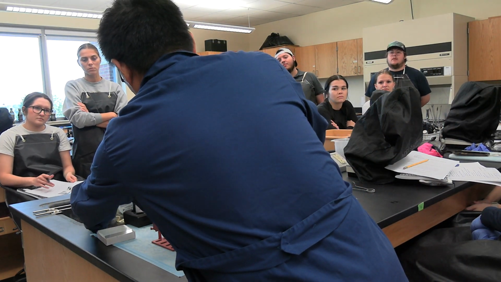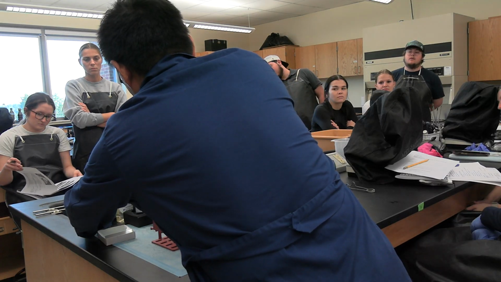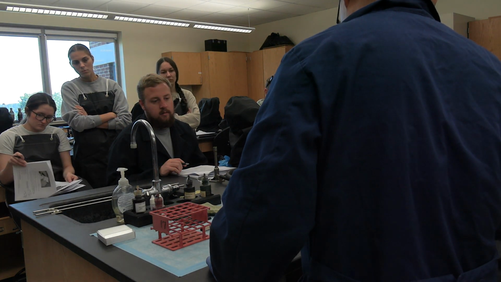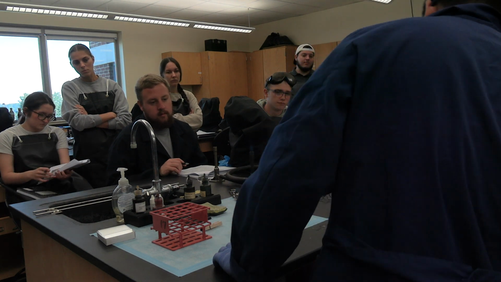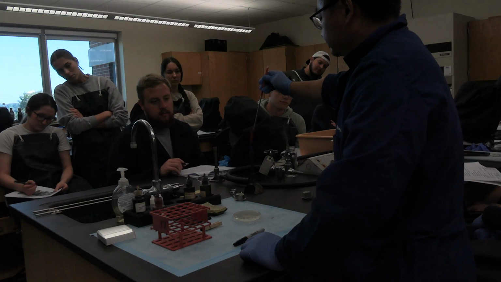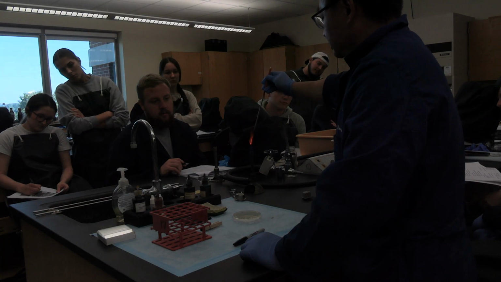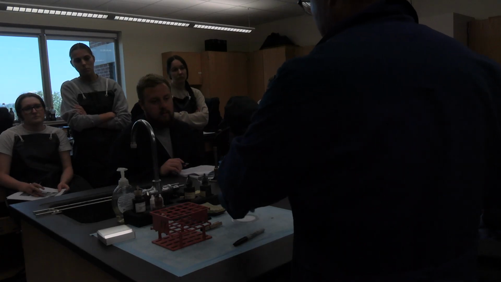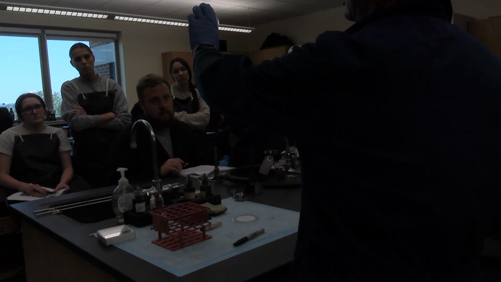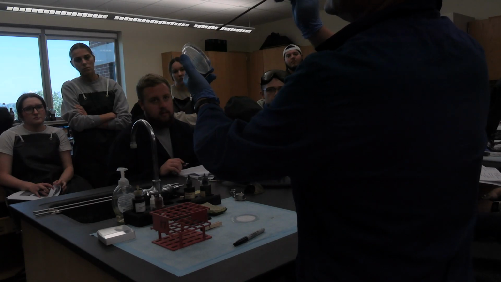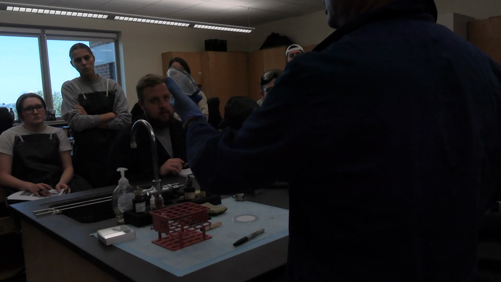A little bit of drip. How much water is good enough? Flame it again. It's very important. Now touch the bacteria on here, a little bit touching the surface of the agar.